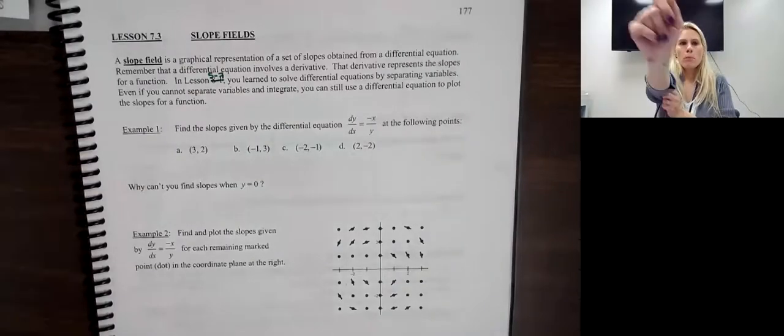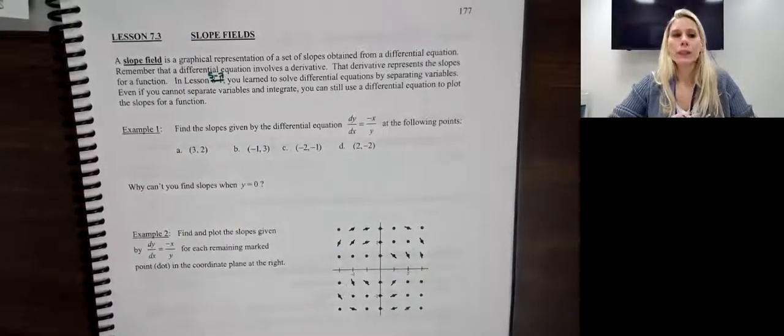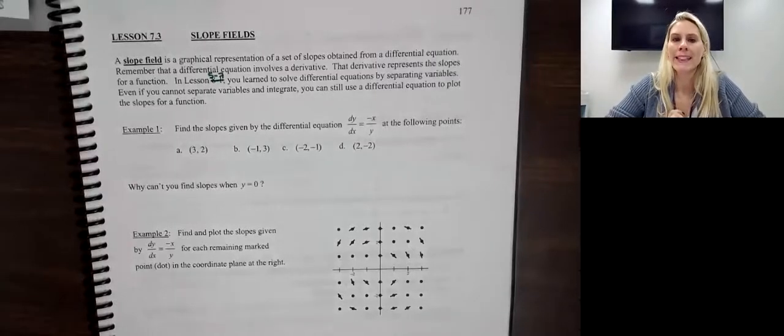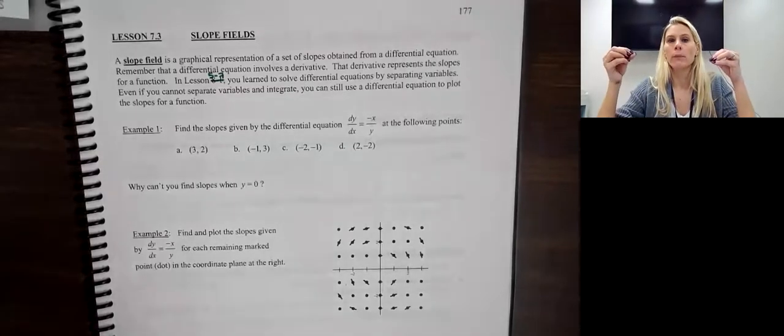All right, 7.3 slope field. A slope field is a graphical representation of a set of slopes obtained from a differential equation. Remember that a differential equation involves a derivative. The derivative represents the slopes for a function. In lesson 5.7, you learned to solve differential equations by separating the variables.